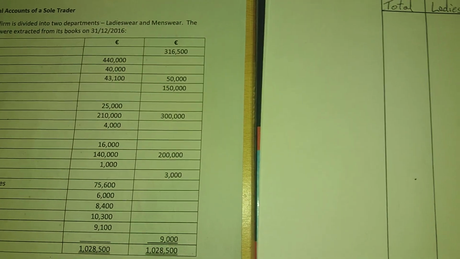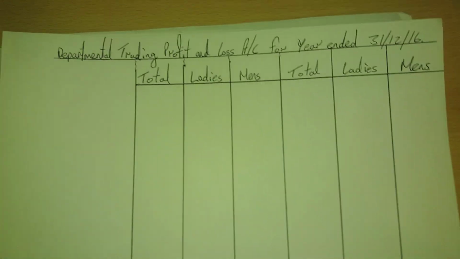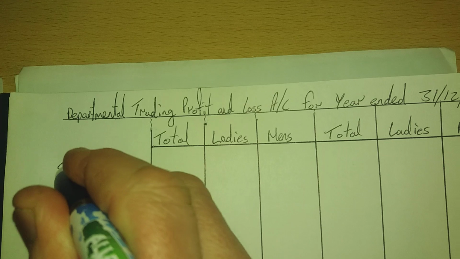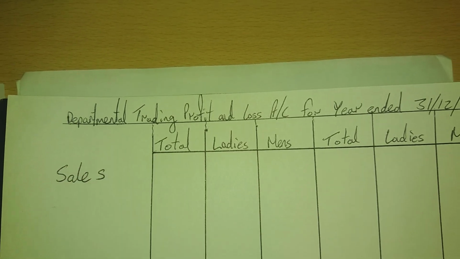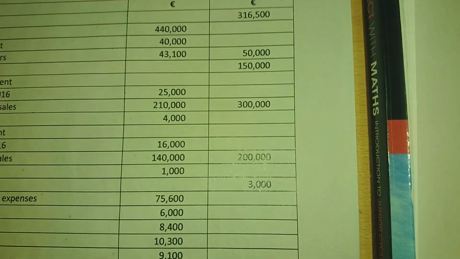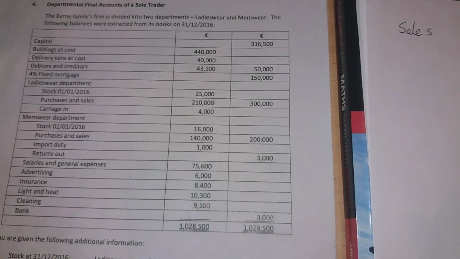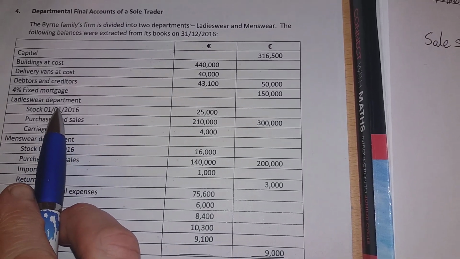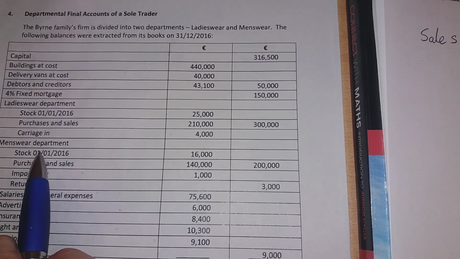So let's have a look at where we start. Well, I suppose where we start with the trading profit and loss account, as always, is with our sales. So let's start that up here. Sales, and our sales, if we go to the trial balance here, we see that the ladies' wear department, there's some information, and men's wear department, there's some information.